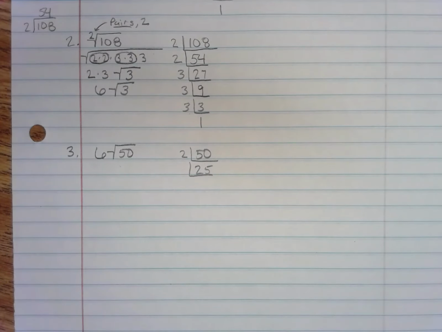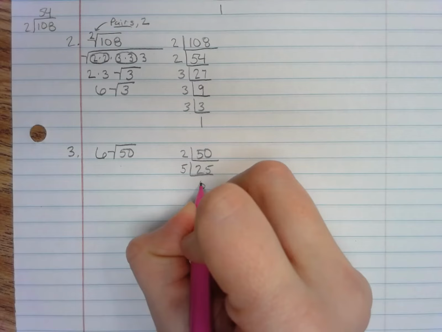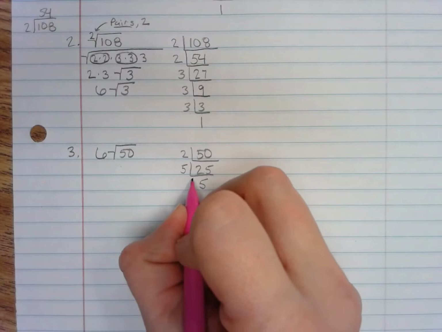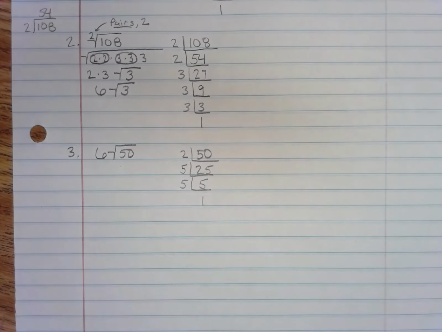Dividing by another prime, 2 will not work. 3 will not work, so 5. 5 is the next prime. 5 goes into 25 5 times. Do not stop until you get to a 1. You have to continue dividing by primes until you do get to that 1.